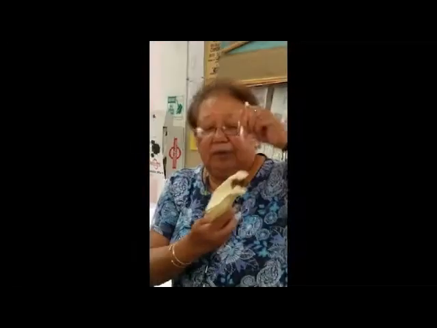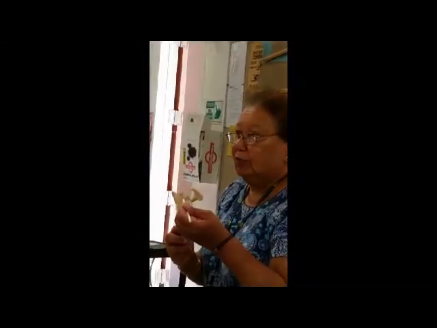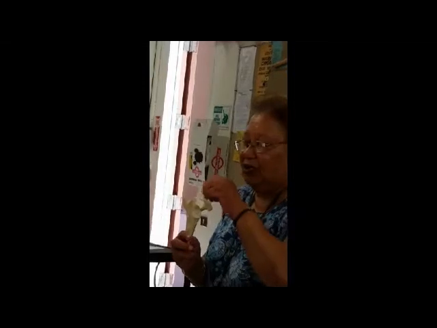What is it? Scapula. The part of the bone: acromion. The spine. Coracoid process. Here's a notch. This is the scapular notch. You don't have to say suprascapular. Scapular notch. That's the scapular notch.